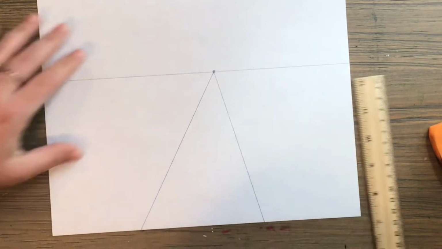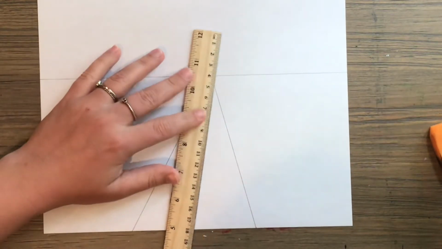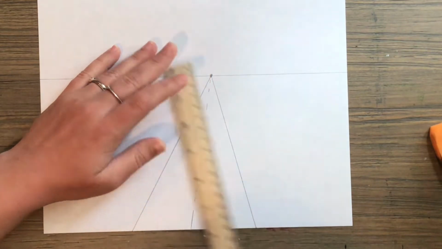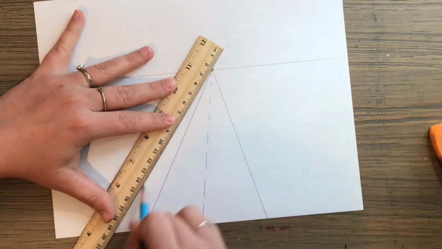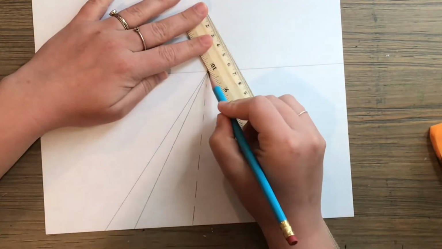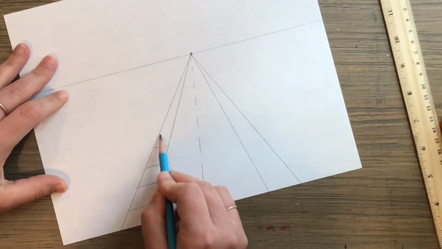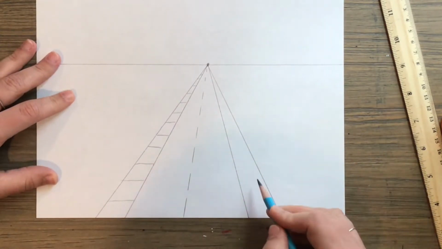I'm going to turn these two lines into a street, but of course your landscape might be different. You could turn this little triangle section into a river or into a nature path or a railroad. Your landscape is up to you, but the rules of perspective will be the same. Here I'm adding extra lines to be a sidewalk, just by adding horizontal lines across it.